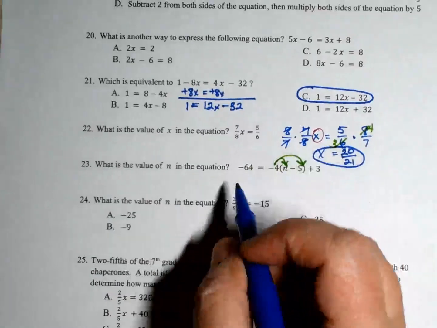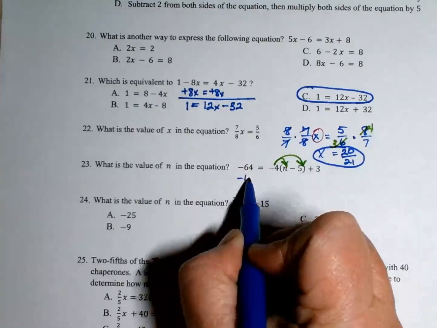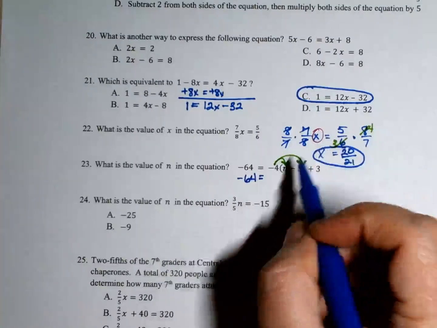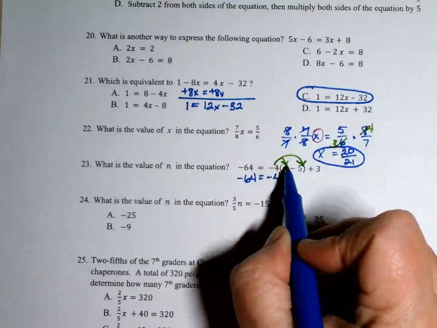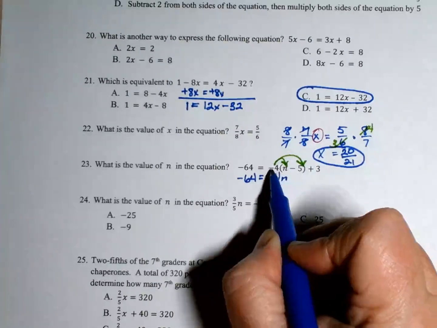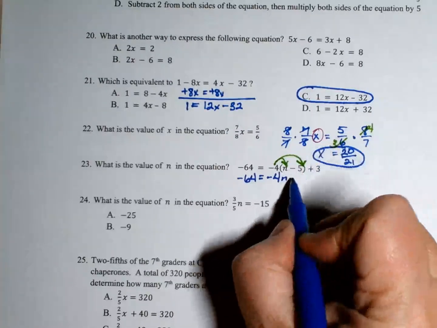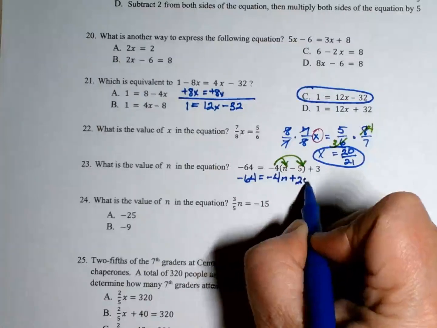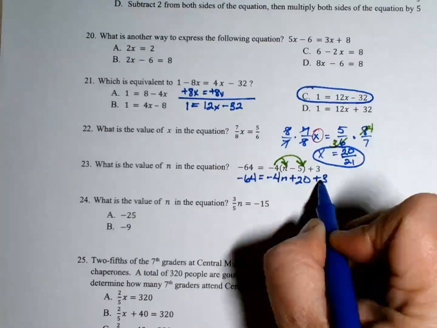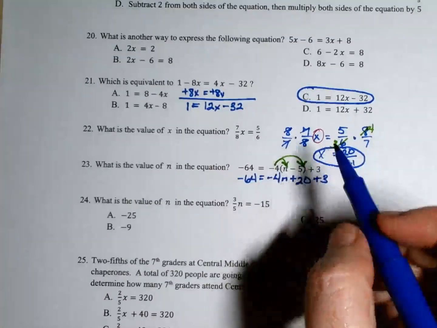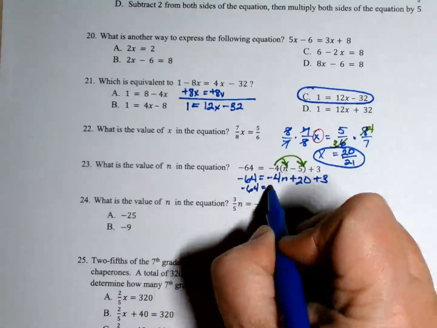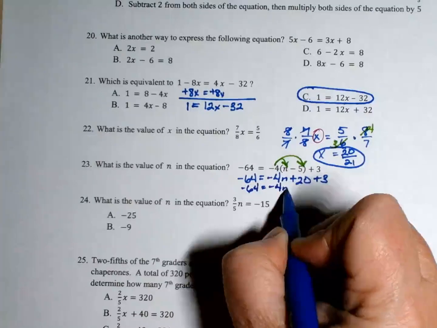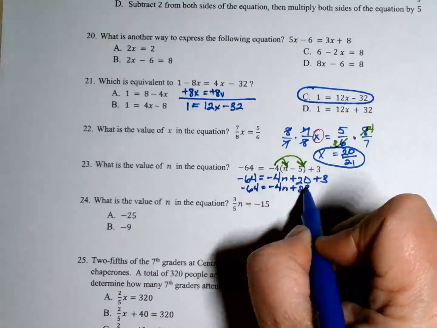So when I do that, I wind up with negative 64 equals negative 4n, because negative 4 times n is negative 4n. Now I have negative 4 times negative 5, which is positive 20, plus 3. So this becomes negative 64 equals negative 4n plus 23.